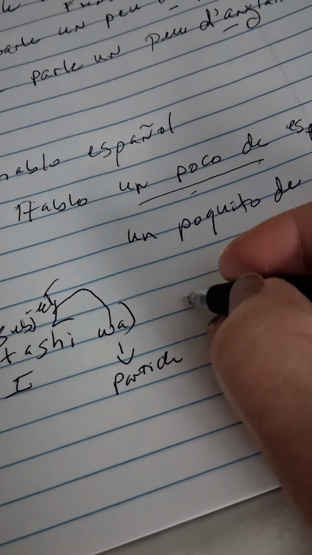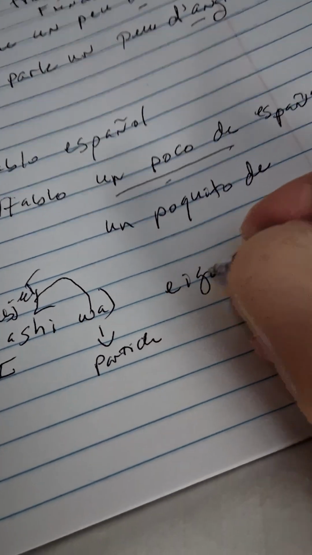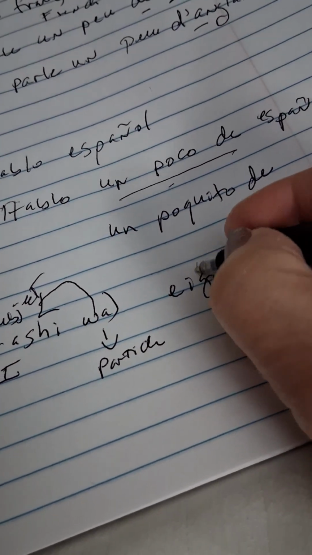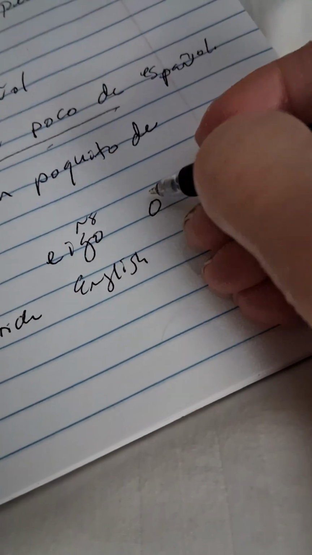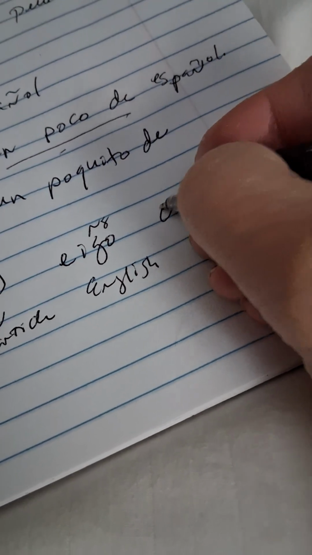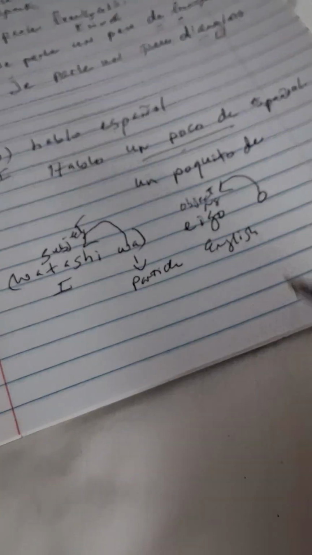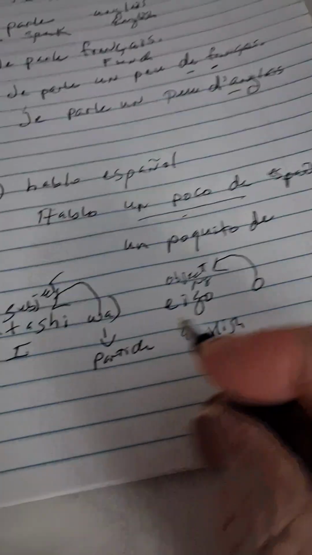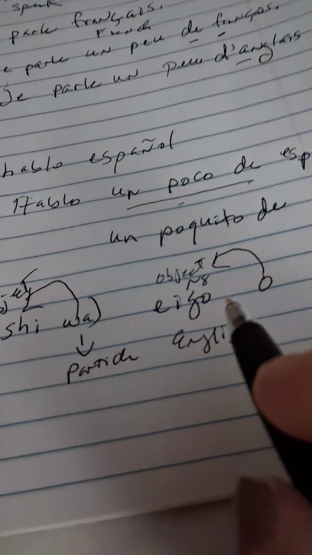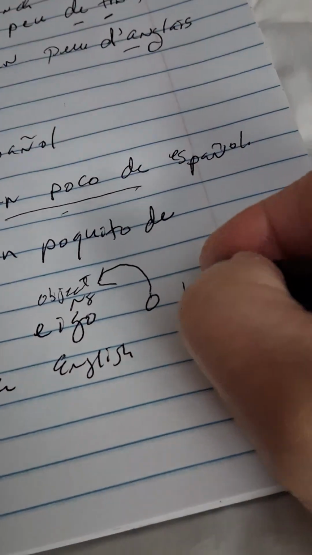Watashi wa eigo, and this is sort of like an ng in the back of your mouth type of thing. Eigo, English. O, and this is another grammatical particle which indicates object. So this indicates that English is the object. So, watashi wa eigo o hanashimasu.